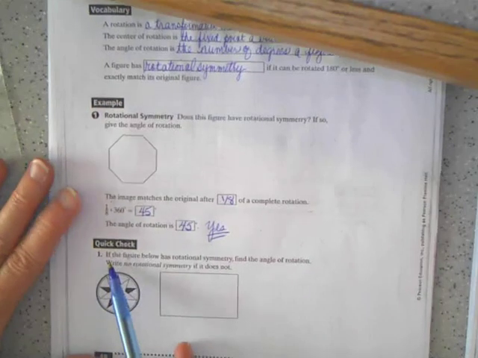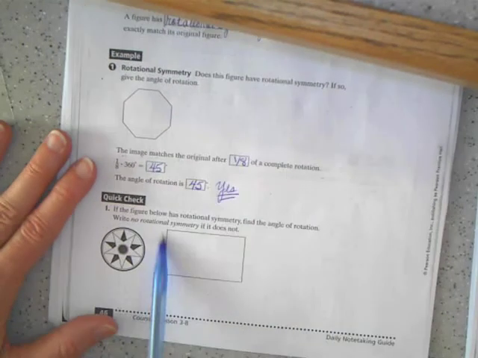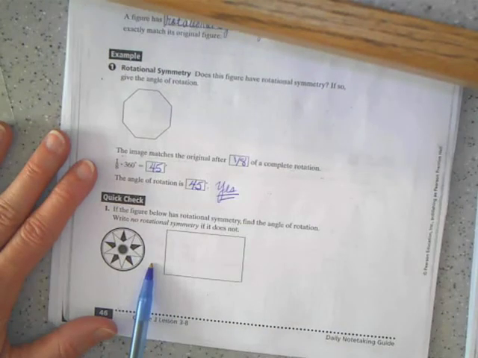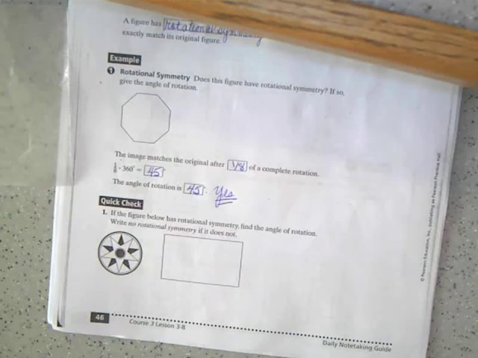Okay, and then you also have a quick check question about rotational symmetry. And be sure you have that completed before we meet next time. Let's go to the next example, and this is graphing rotations.